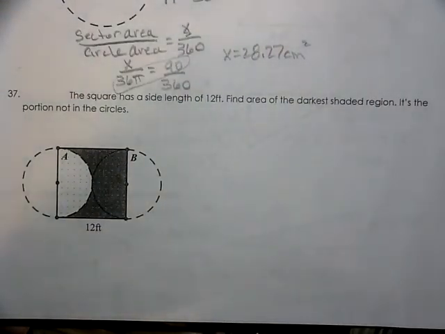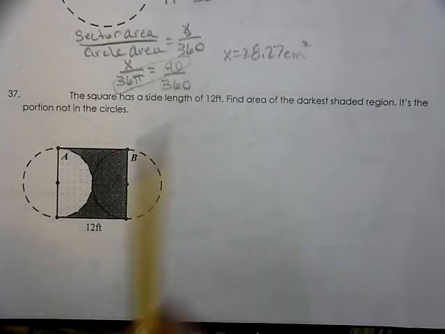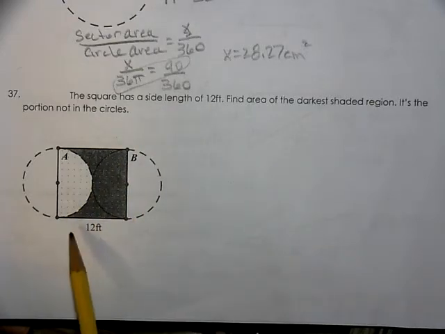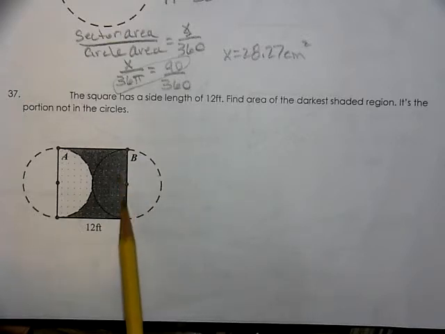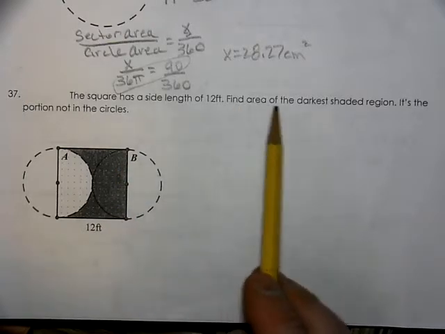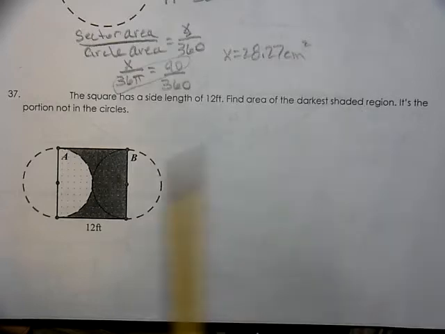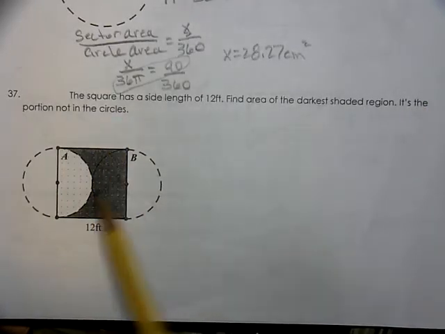Our last question. This question didn't quite come out the way I think it was supposed to. The square has a side length of 12. So again, we have a square, 12, and if it's a square, then the other side is also 12. Find the area of the darkest shaded region. It's the portion not in the circles.